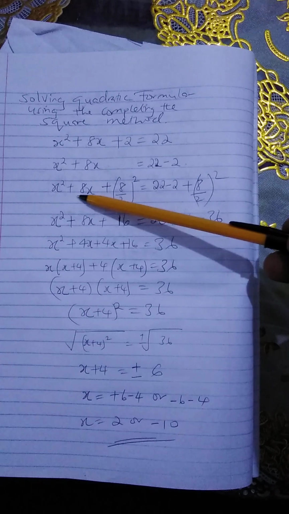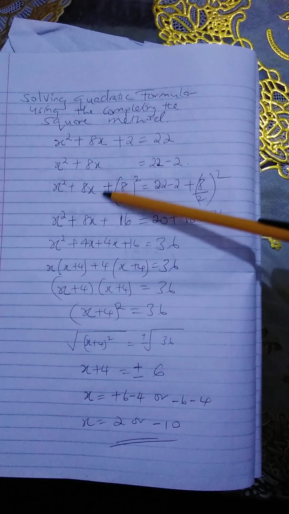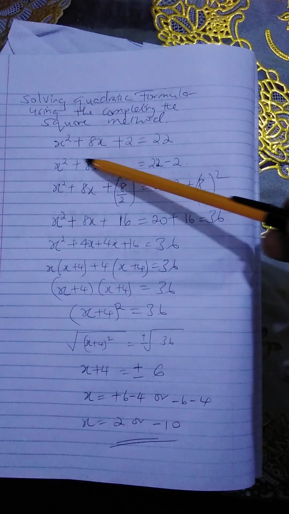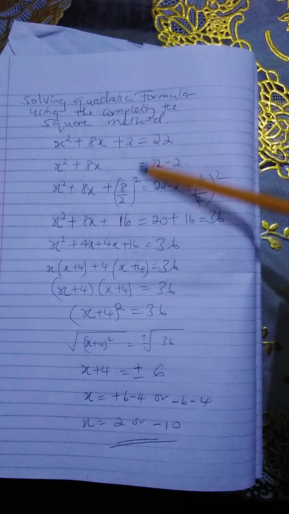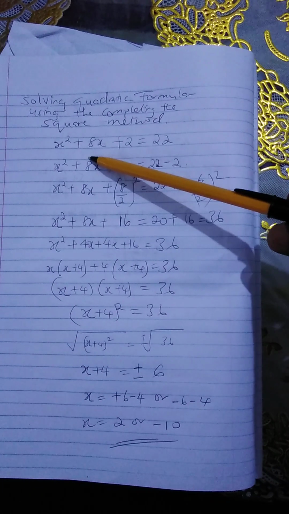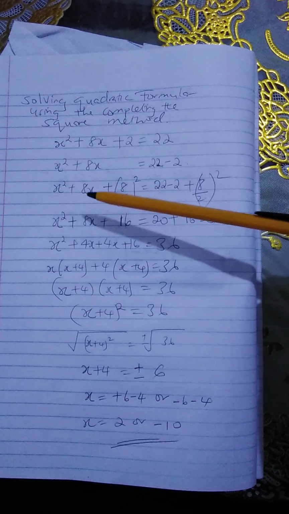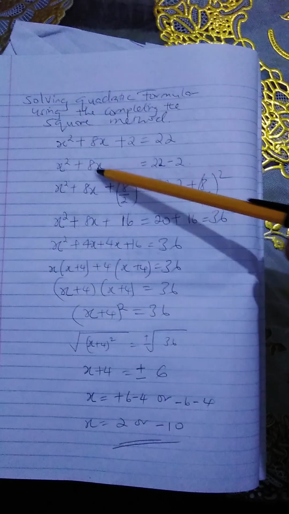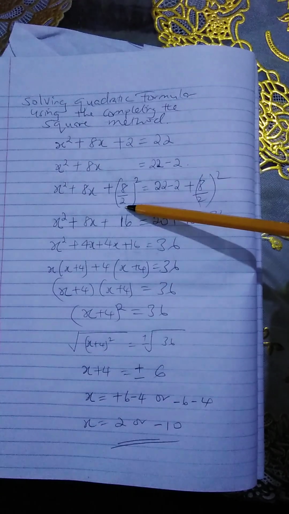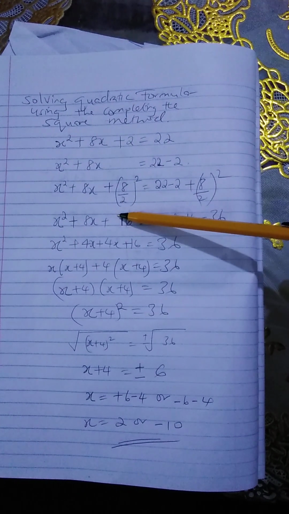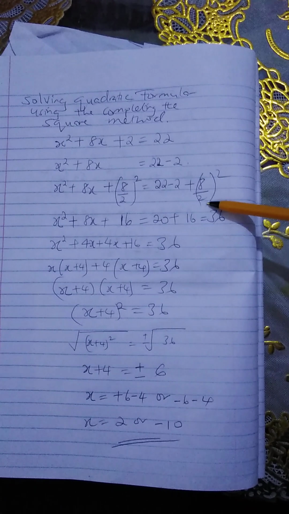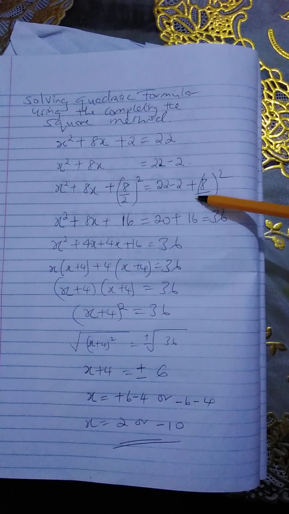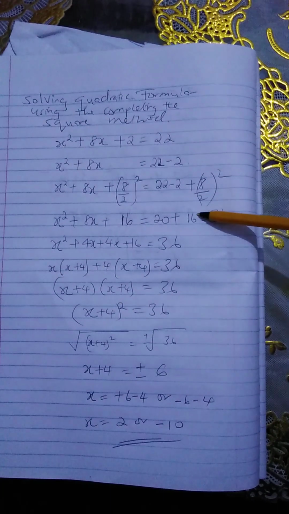Remember, if we want to get a squared expression from the left hand side, you take this 8 and divide by 2. So x squared plus 8x plus 8 divided by 2, and then you square that number. And what you have done on the left hand side, you do also to the right hand side. Now that is 8 over 2 squared. This side also plus 8 over 2 squared.